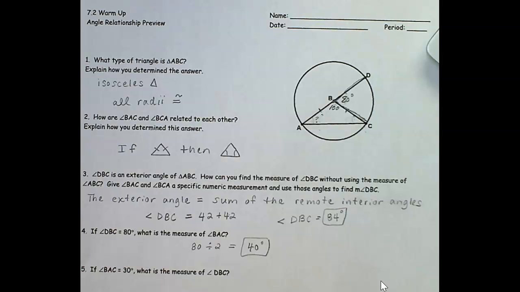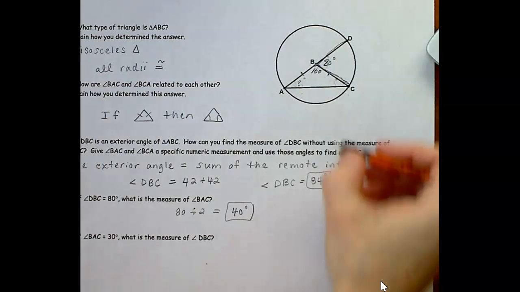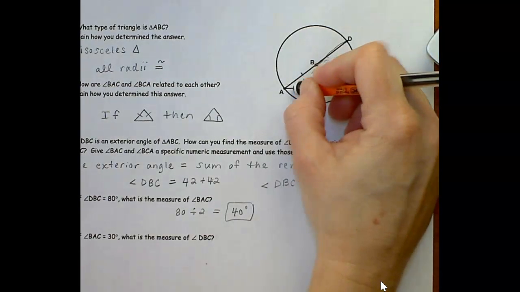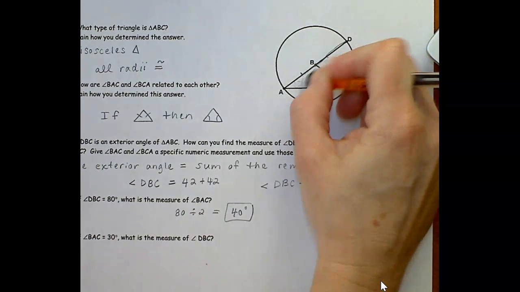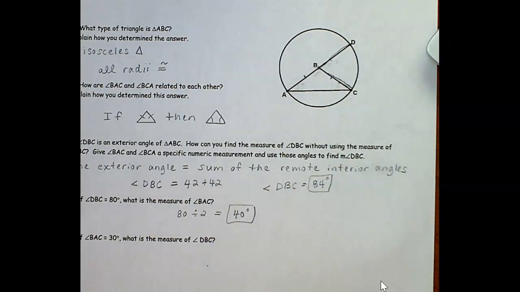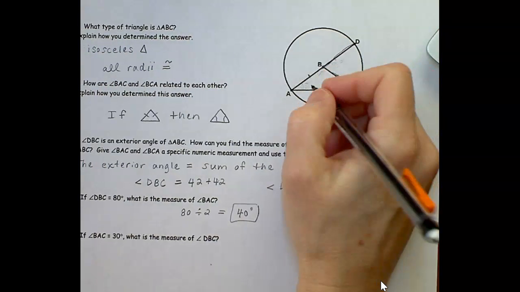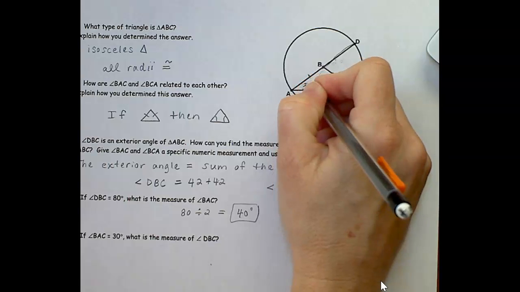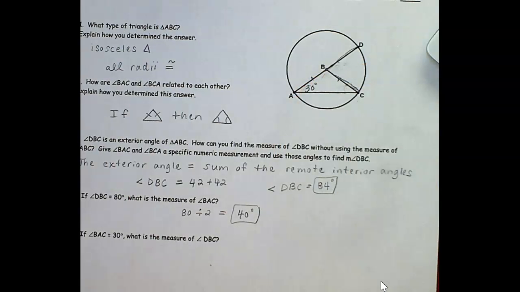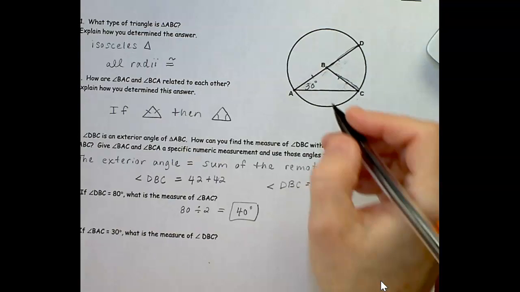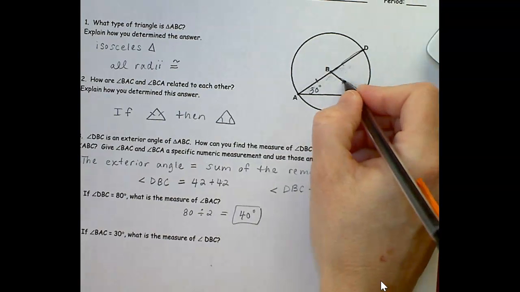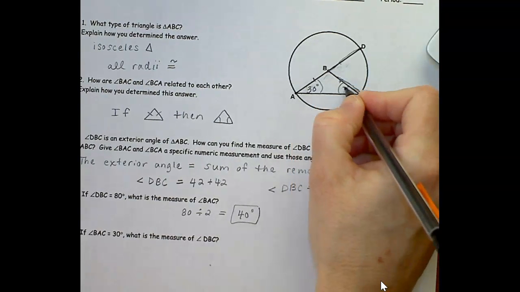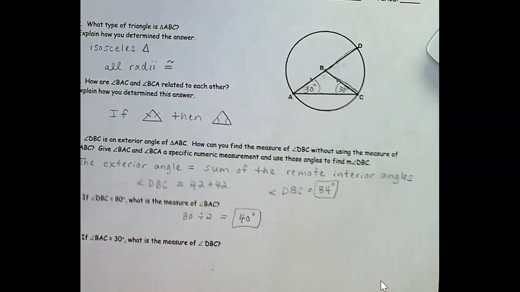All right, so that was number 4. If you go to number 5, let me erase what I have up here. They said if angle BAC is 30, what's the measure of DBC? If I know that this angle is 30, I also know this angle is 30. So this is kind of like the question we just did.